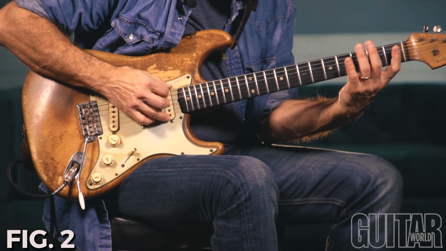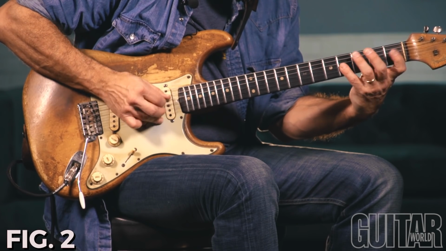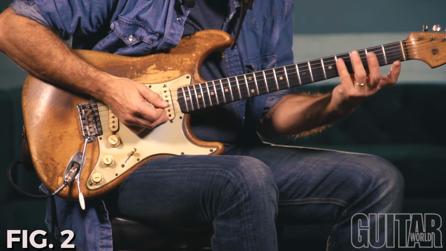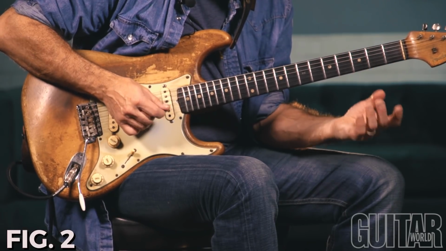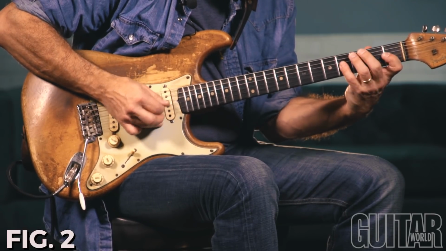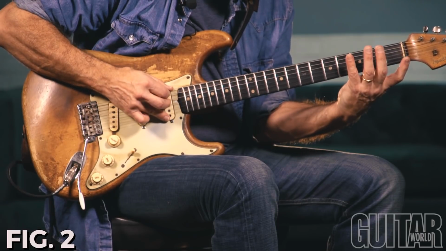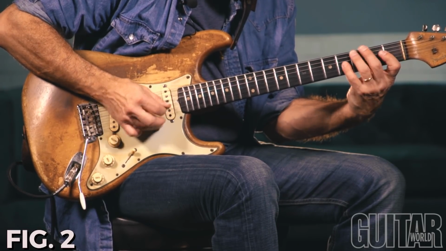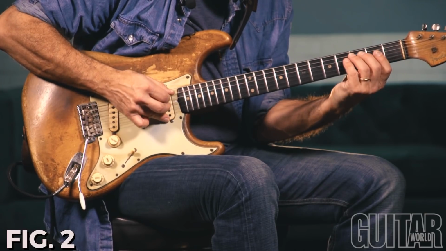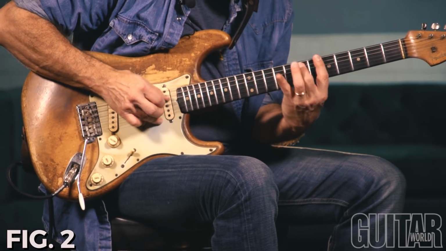And then on E, it's kind of fun because we are down in this low position, and again, we're skipping the B string. So you have to come off for that. Back to A.